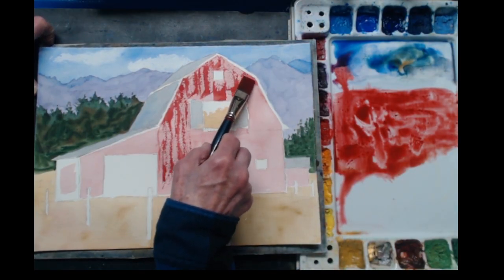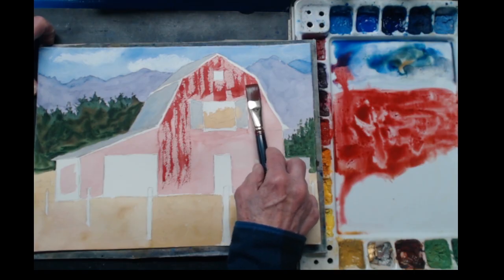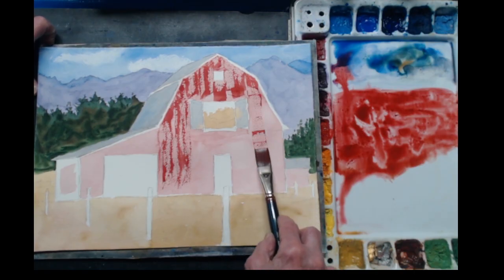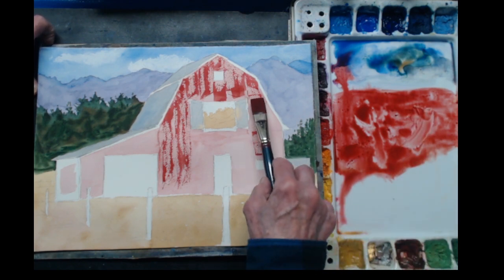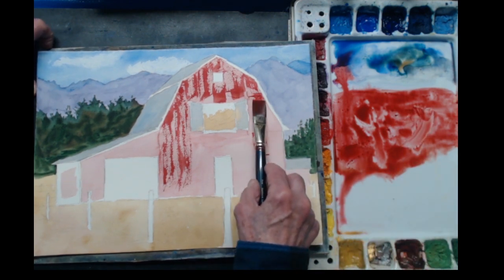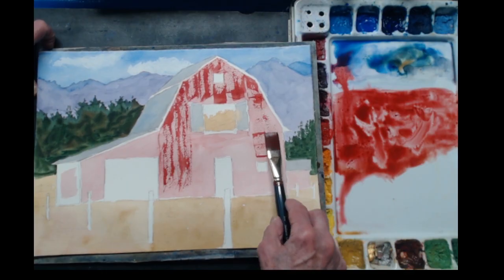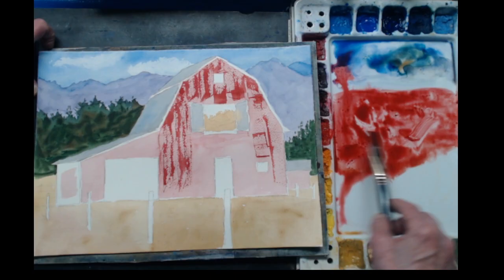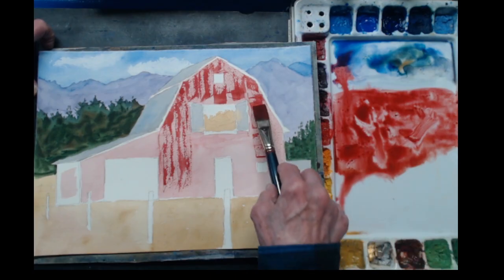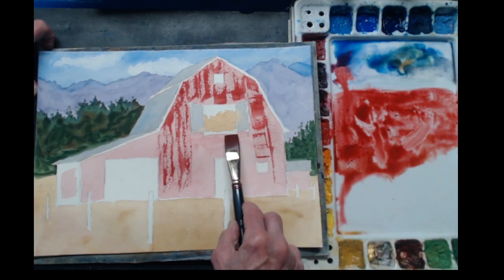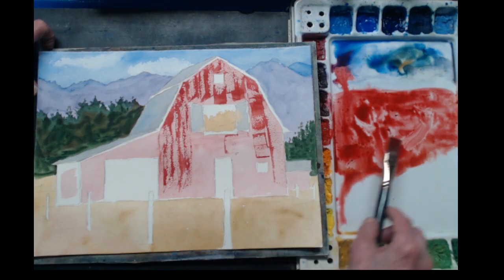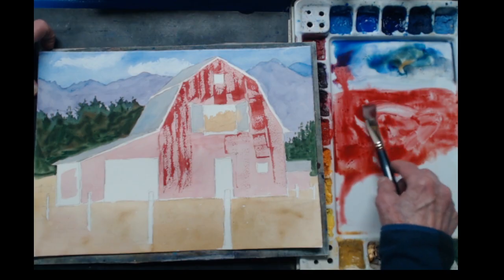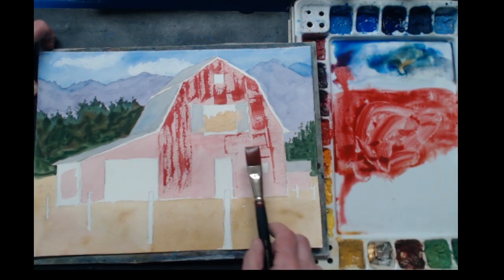Another angle. Lay the brush flat, get that nice streak all the way down. Dry brush stroke. Load the brush.